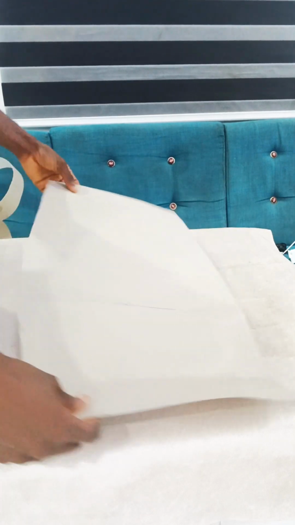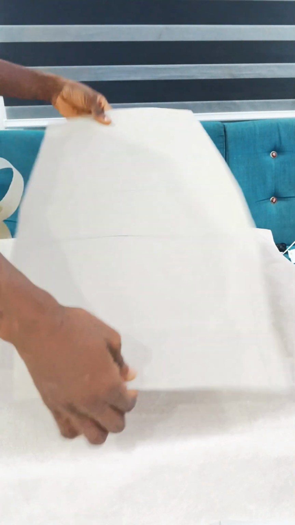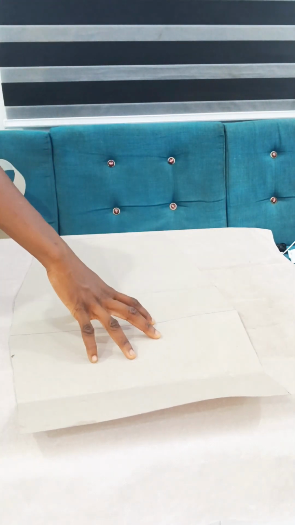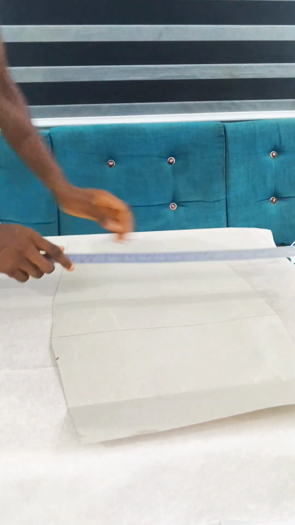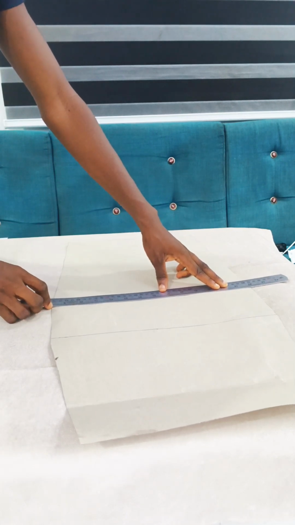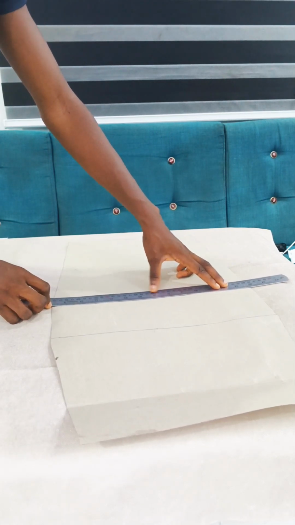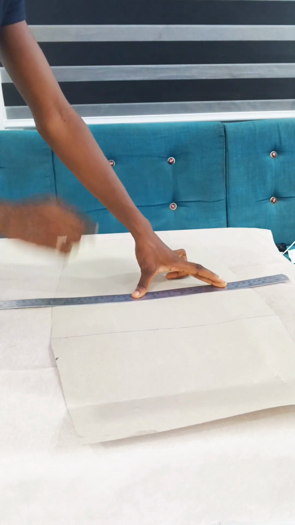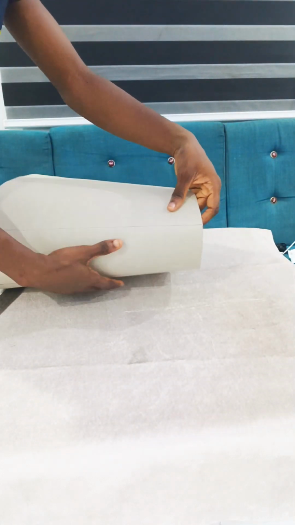Now after cutting, this is how it's going to come out. This is going to be your one long piece. Now you are going to place your ruler on this baseline and use your blade to cut a little bit across the line, just enough to fold this to get the shape of the base.